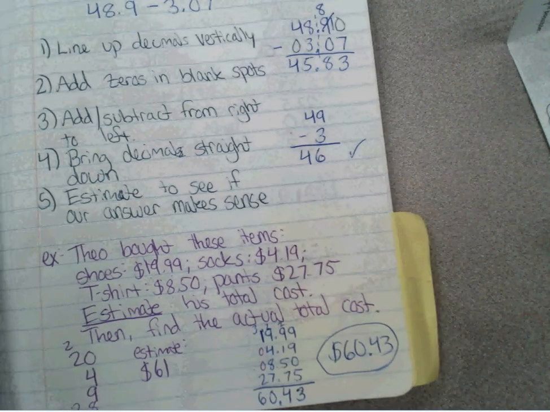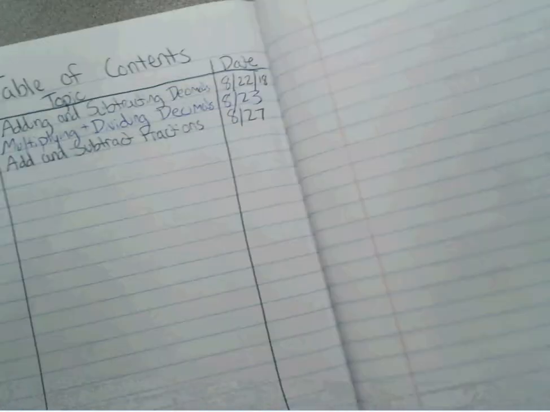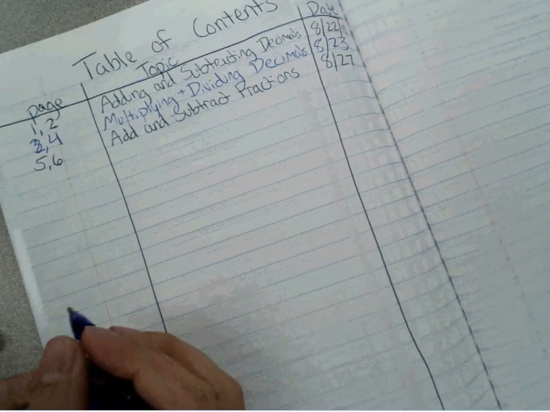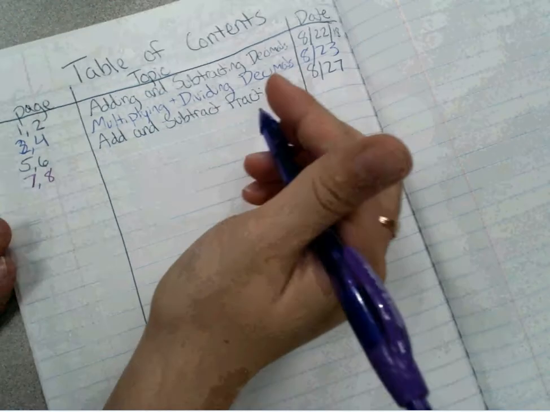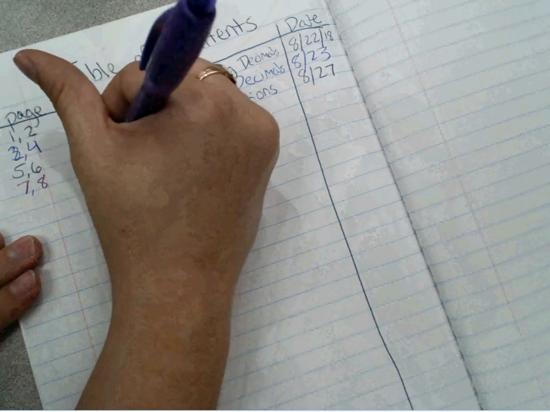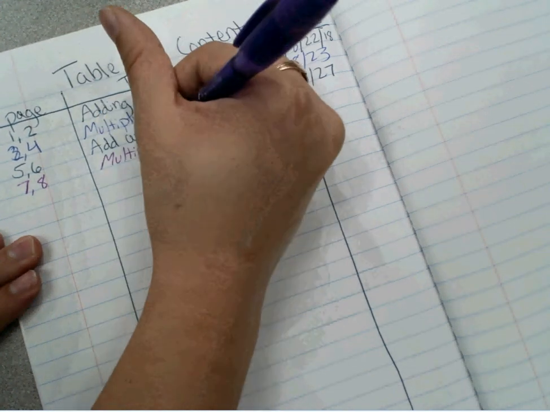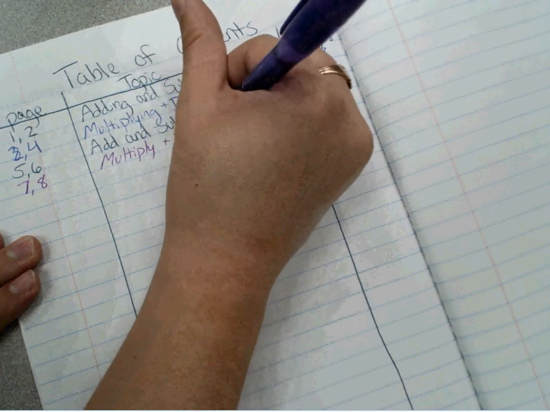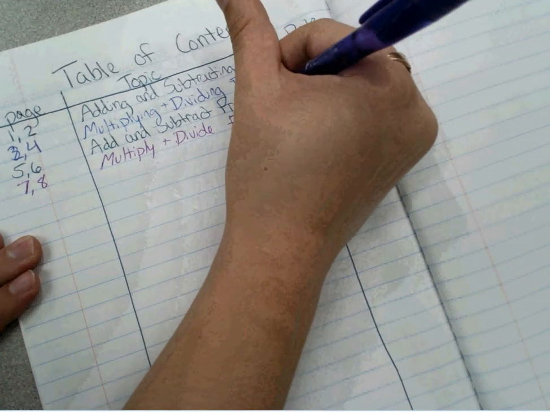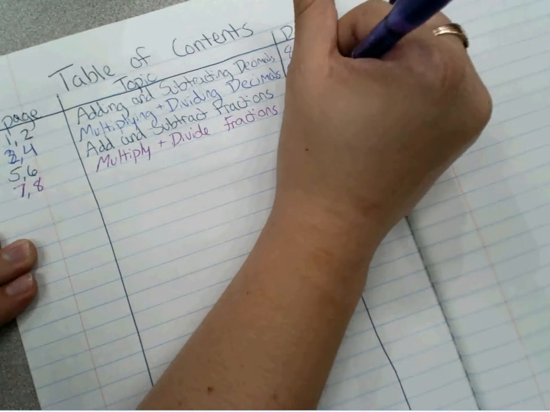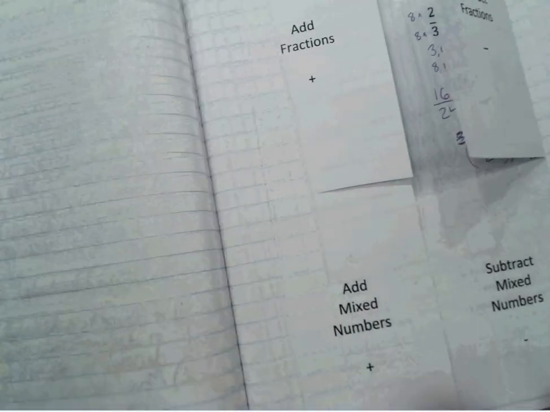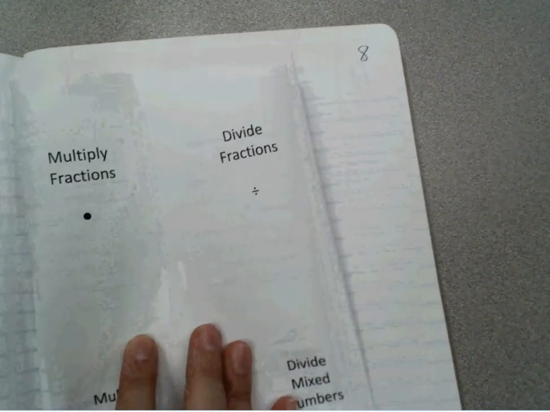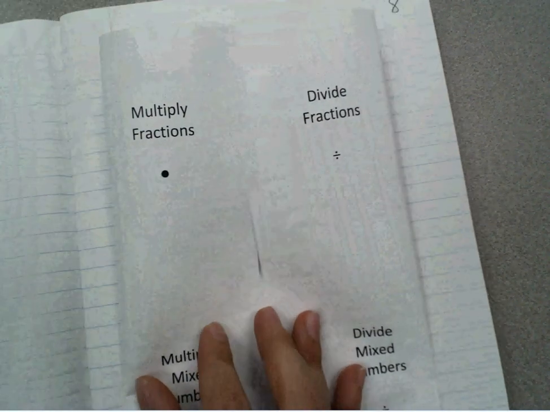So in your notes, you are going to put whatever page it is for you. It might be a little bit different, but 7-8 is going to be multiply and divide fractions. We did this on the August 28th, so you'll make sure that's in your table of contents, and then go ahead and glue your notes in the right page. I like to keep them off to the right, so I would glue mine in there. All right, awesome. We'll practice this tomorrow.